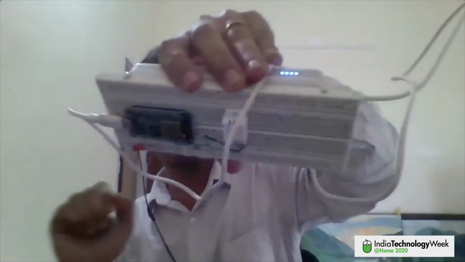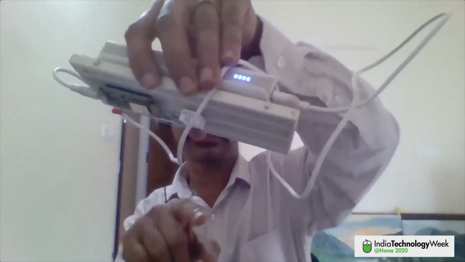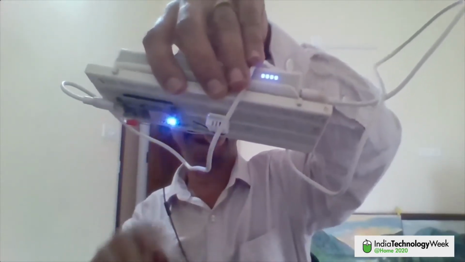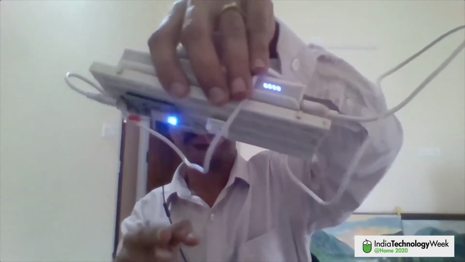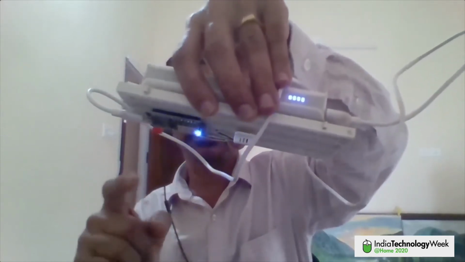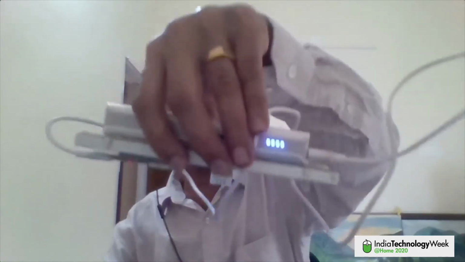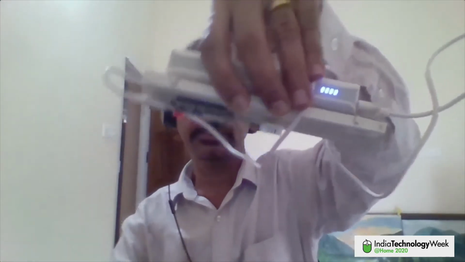Oh, yeah, it started sending data now. See, this sensor sends a set of data every 30 seconds. How is it sending? It is sending the sensor data, temperature and humidity, as MQTT messages. Let us go back to the table and see whether the data is received there.